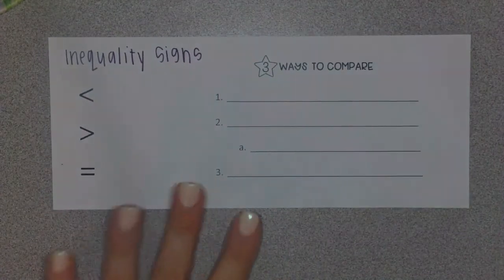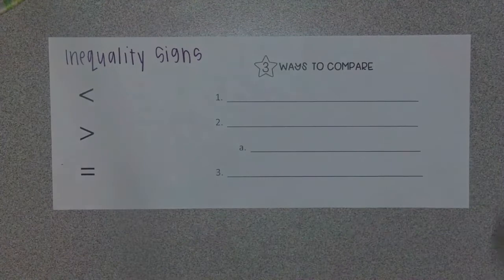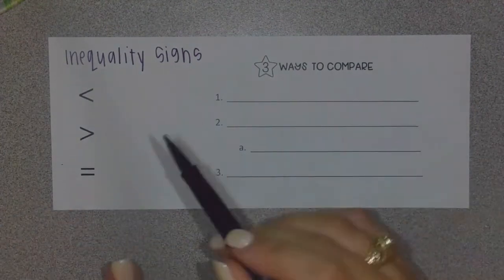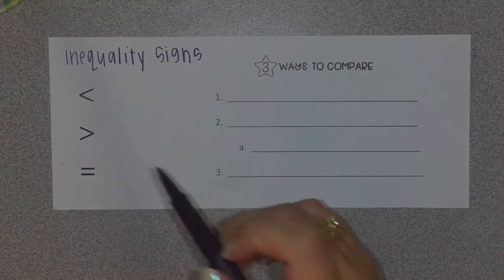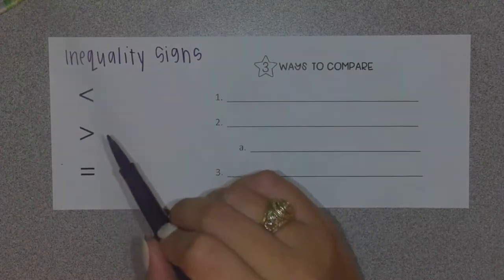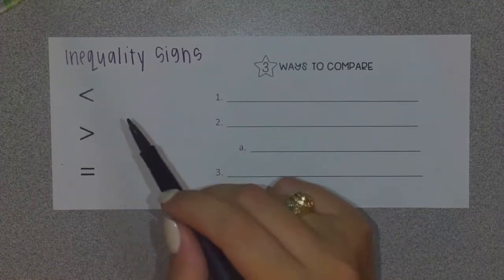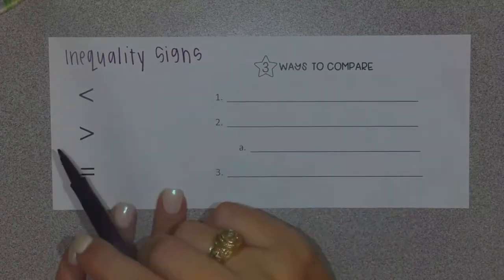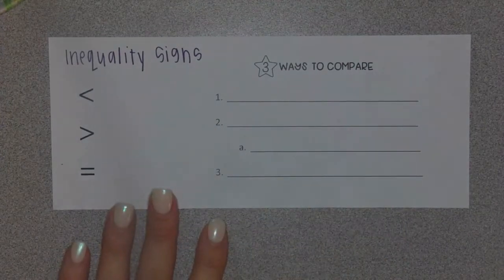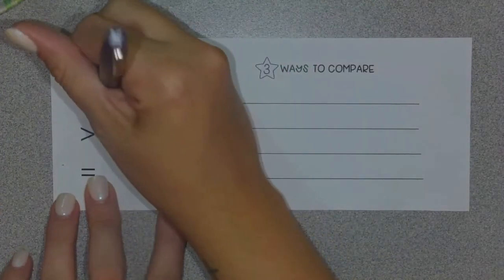For today, we're going to talk about 2 of them because we all know what this one is. Later on in the year, we'll add 2 more to it. So let's start with these 2. You know them from elementary school. Sometimes your teachers would draw little teeth in them and call them the alligators. And remember, those alligators are eating the bigger number. Alligators are great, but we're going to learn what we actually call these signs. So this alligator right here is our less than sign.